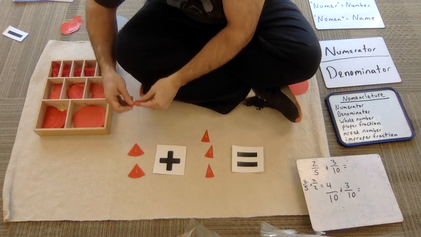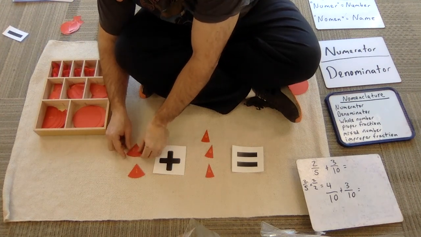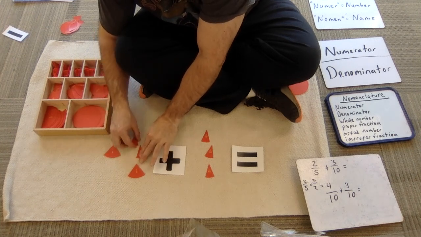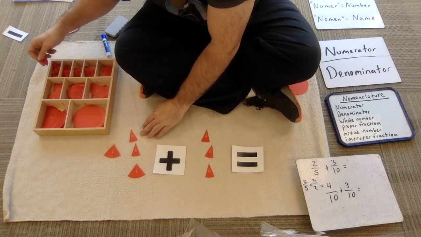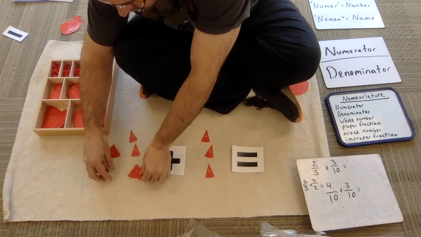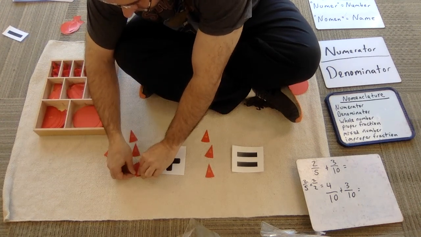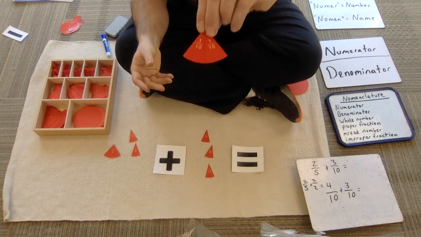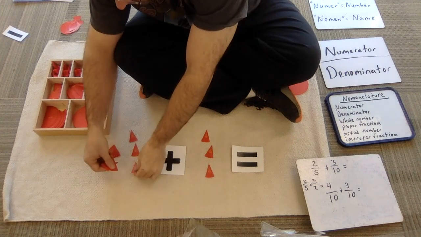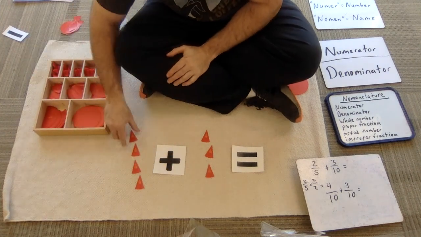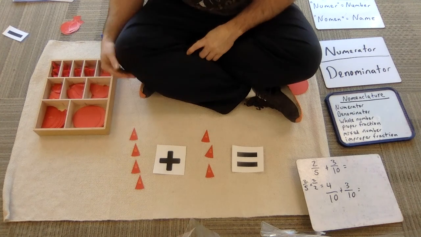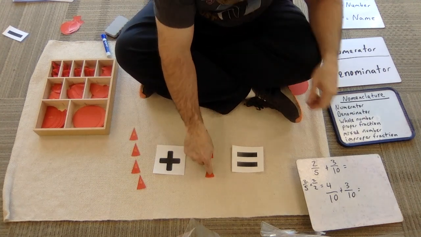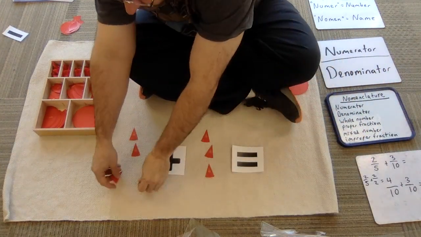Let's see. It looks like it takes 2/10 to make a 5th. So 1/5 is equal to 2/10. I gotta get 2 more of these. Yep, I'll prove it to you. Hold it up here for you. All right, okay. So we're changing these out. Now I have in the concrete 1, 2, 3, 4/10 plus 3/10. Let's move them all over.